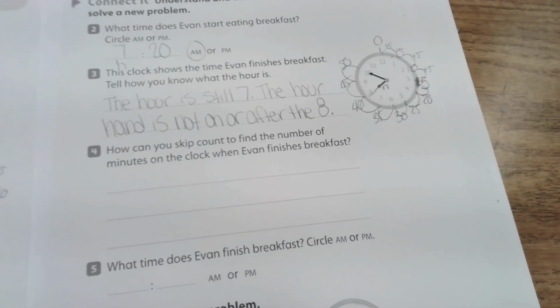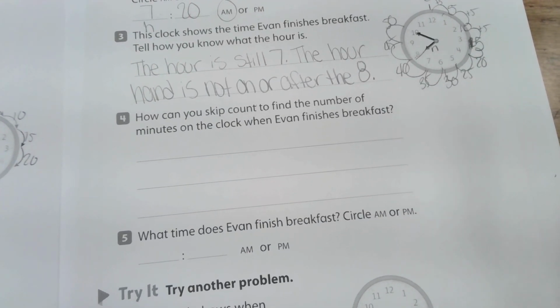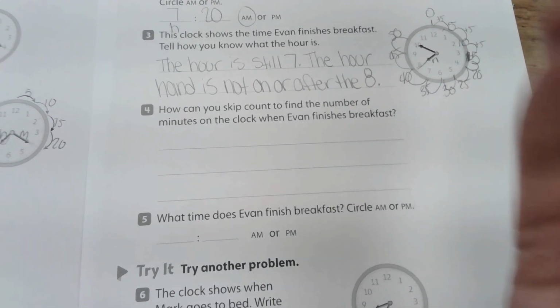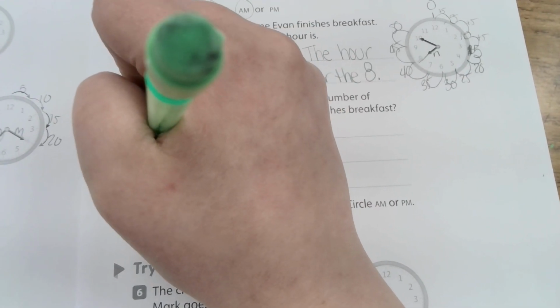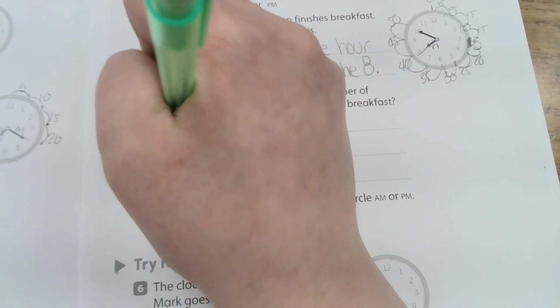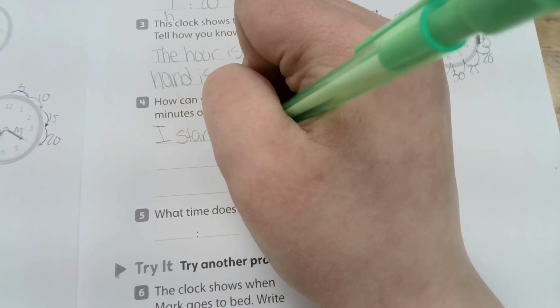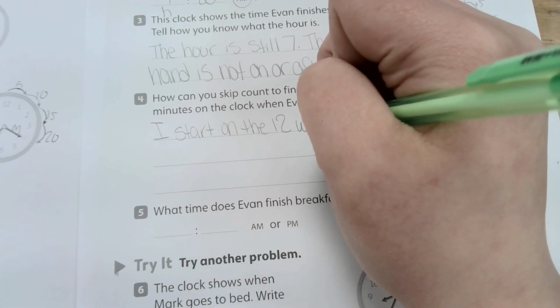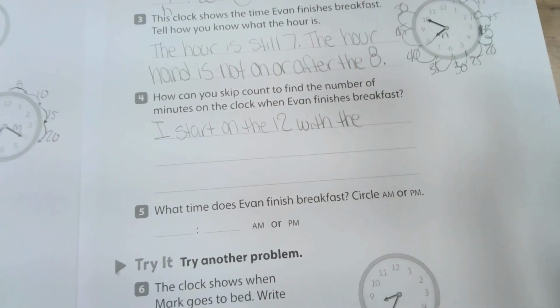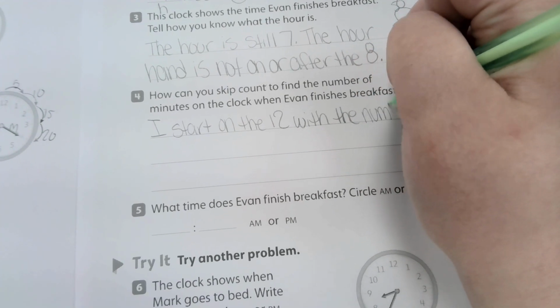So how can you skip count to find the number of minutes on the clock when Evan finishes breakfast? Well, you're going to say, I start on the 12 with the number 0.